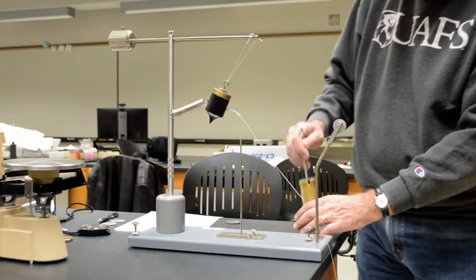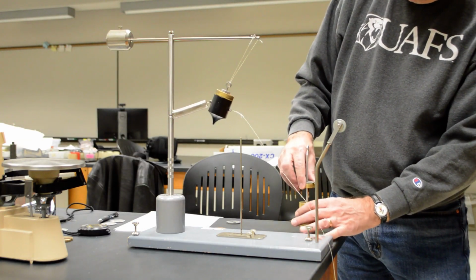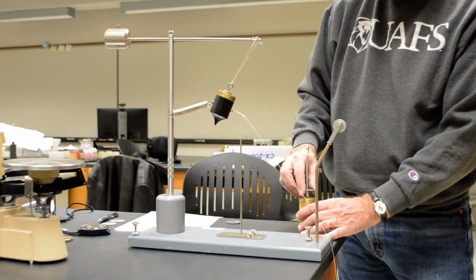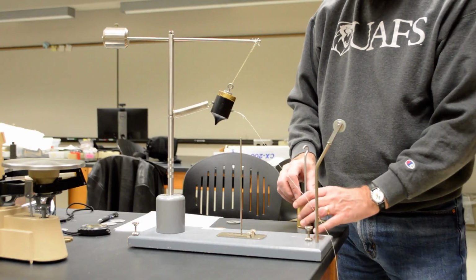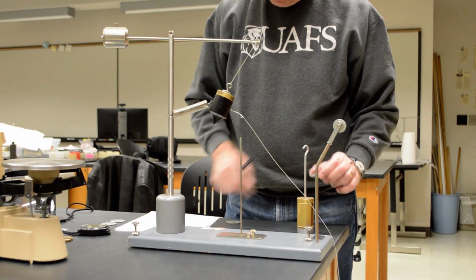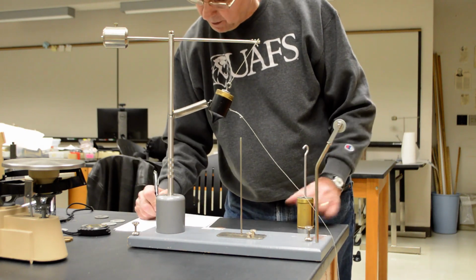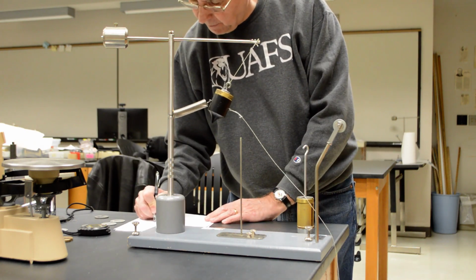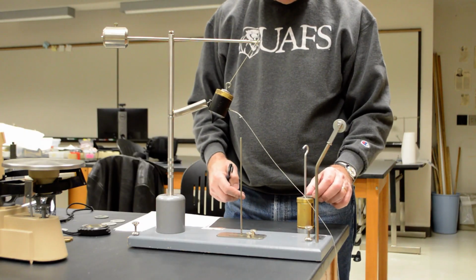And how much do I have? I have 100 plus another 600, 710. 710 grams. And 710 grams.